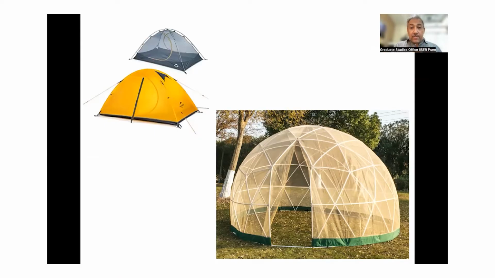The other interesting structure is a geodesic dome. This is used in many different places. Greenhouses, for example, have structures like this. This is an example of a tent that can be used for many purposes. But you have this sheet that is lining the outside, and this network or mesh of metal here, which has clearly a different architecture.